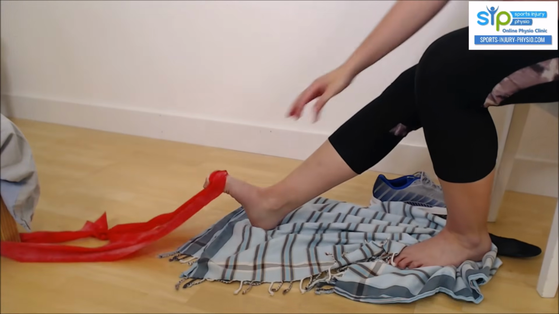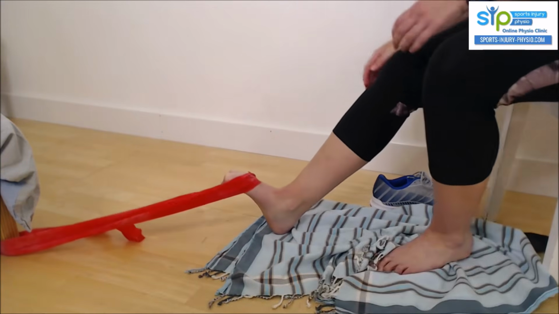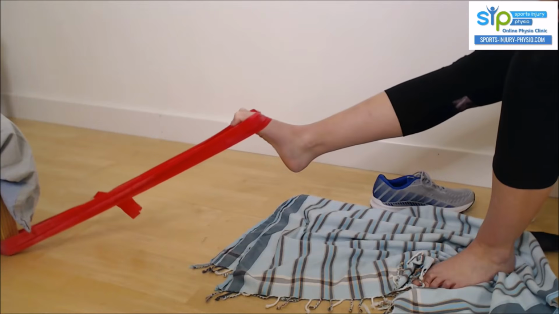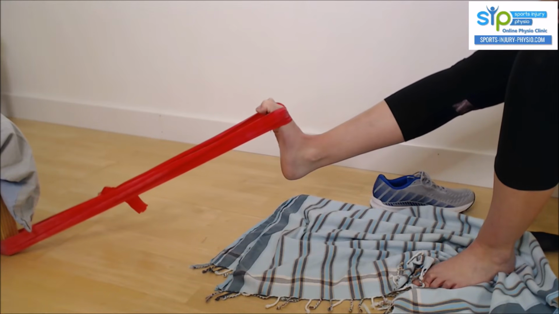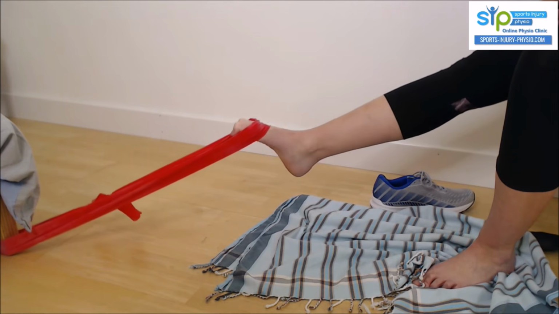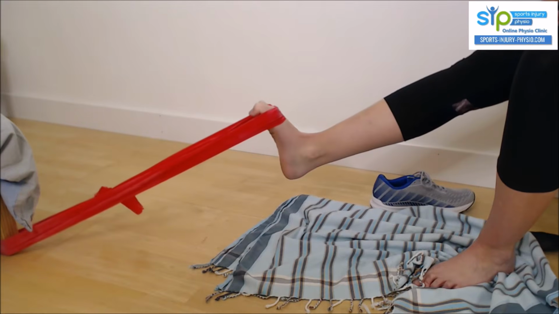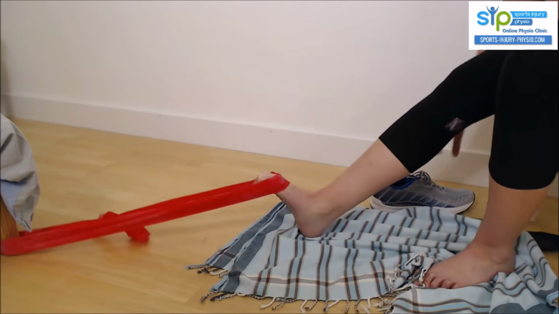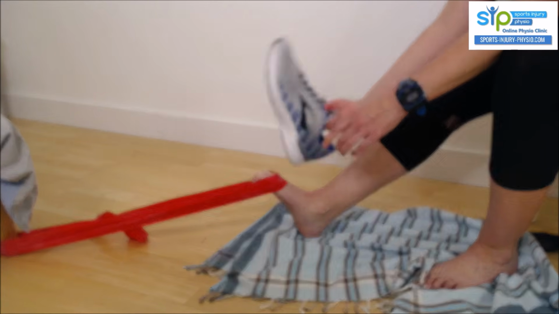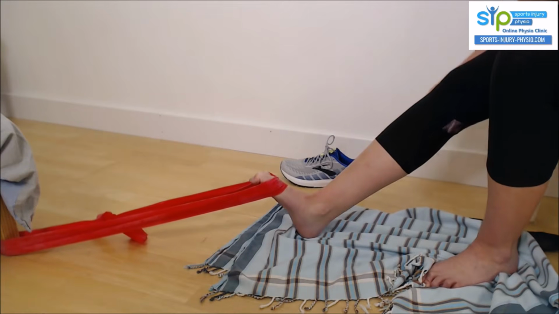So you want to squeeze your toes and you're going to slowly go up and down with it, but you may want to tie it better around your foot so it doesn't slide off. What I find useful is I often wrap it through my laces so that it stays stuck there, and then I can move my foot in any direction and it doesn't come off. So that may be a better option for you.